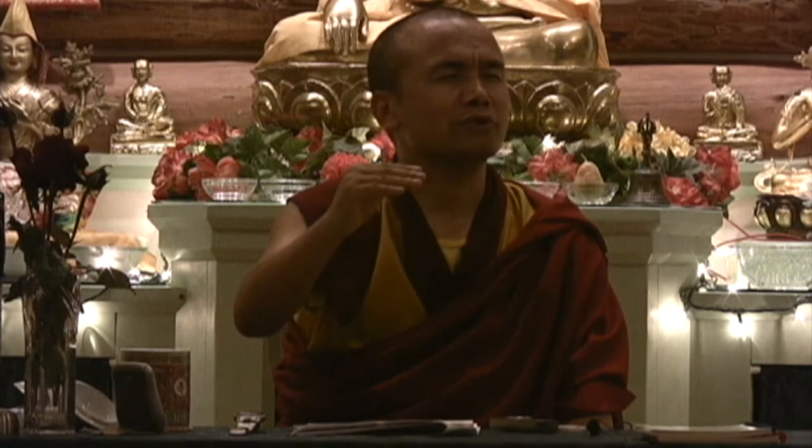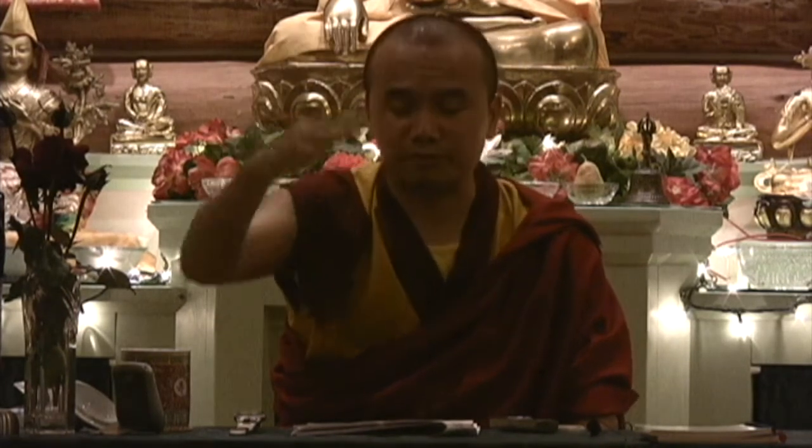This is a very, very important part. The two truths are accepted not only by the Madhyamika school of Buddhism, but by all four schools of Buddhism. Not only by Buddhists, even non-Buddhists accept it. But the question is, what do you mean by the two truths? How profound is it? That makes the difference in the interpretation of the two truths by Buddhists, non-Buddhists, and within Buddhism, the different schools of Buddhism.